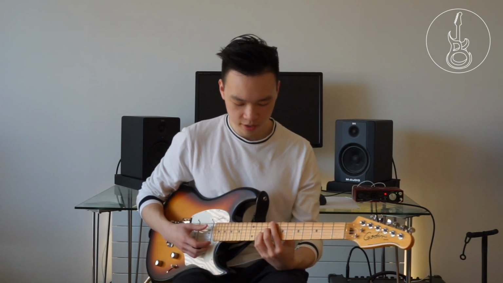Instead of throwing away the 7th and 3rd and replacing it with 6, 9, we can try and play the usual shell voicing, keeping the 7th and 3rd, and put the 6, 9 on top. And sometimes it can sound really cool when you move the same chord up or down in parallel.